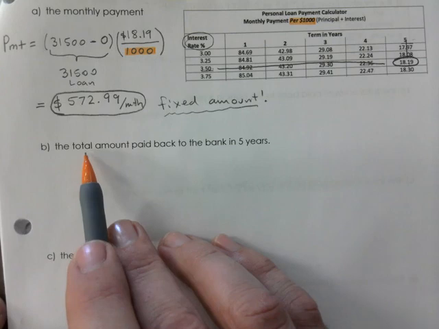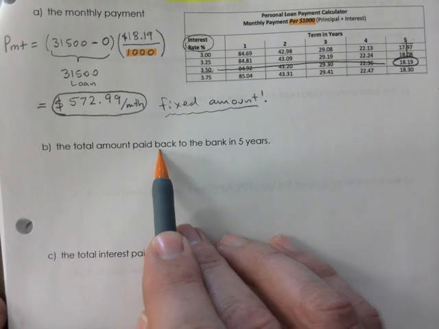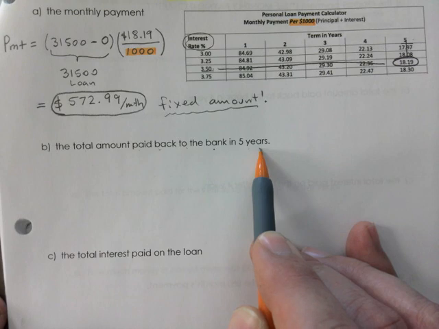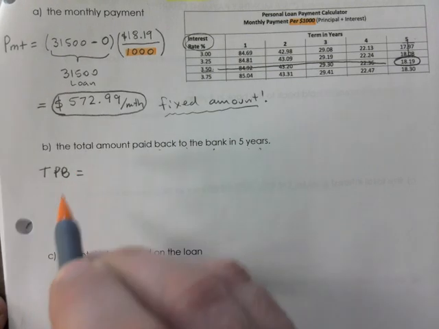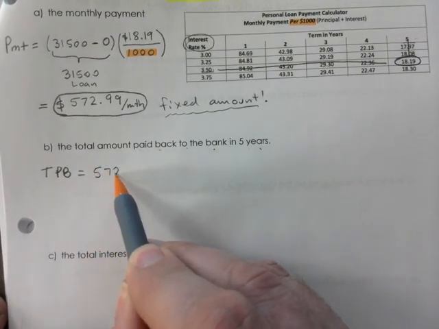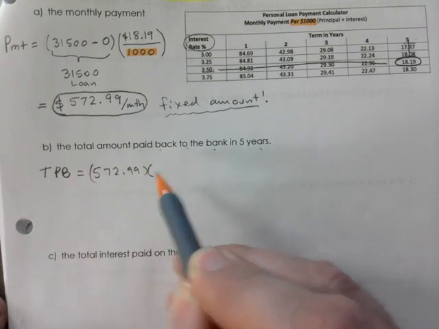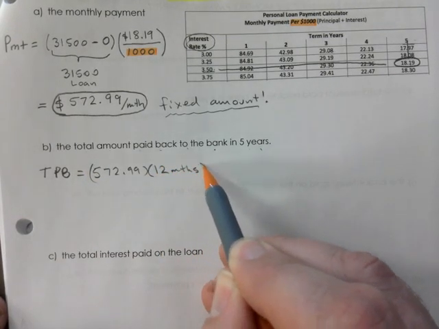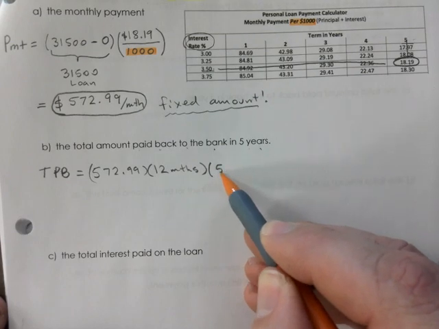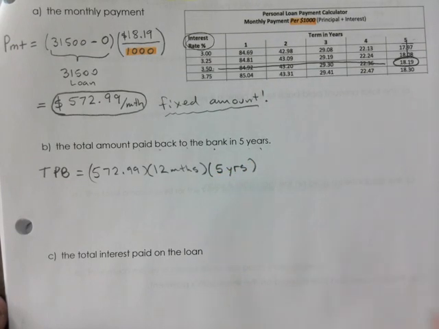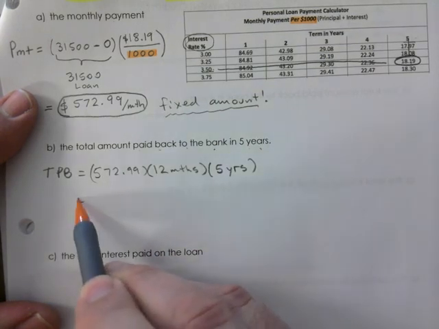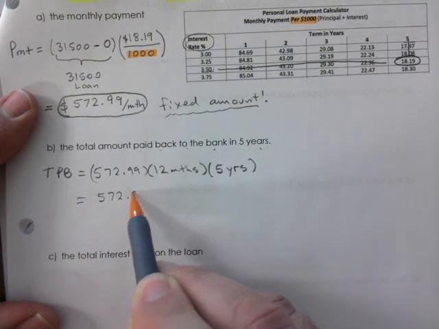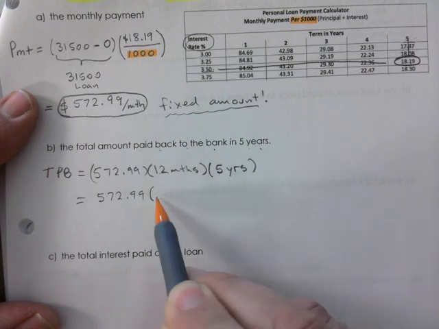Okay. Next question. The total amount paid back to the bank in 5 years. This is paid to the bank, right? So TPB, what's the formula for that one? Take your payment, multiply it by 12 months, and then multiply that by the number of years. In this case, it's 5 years. By the way, let me do this just for you to see. 12 times 5 is what?